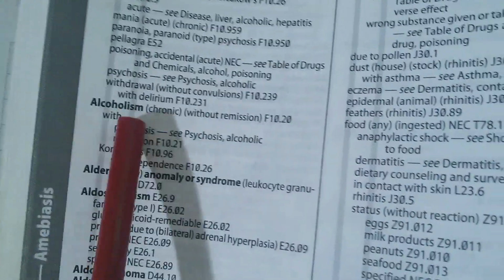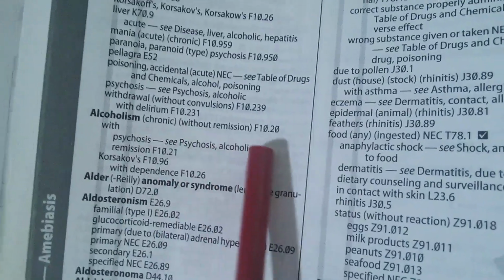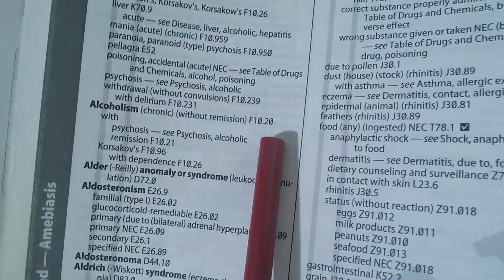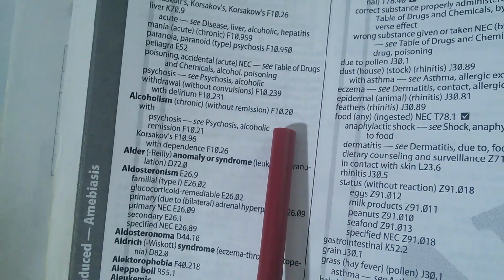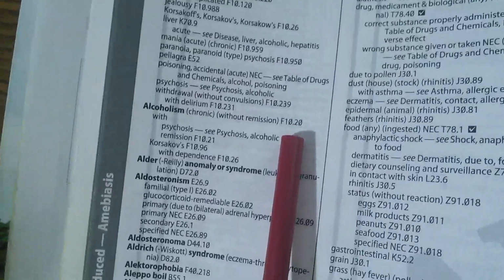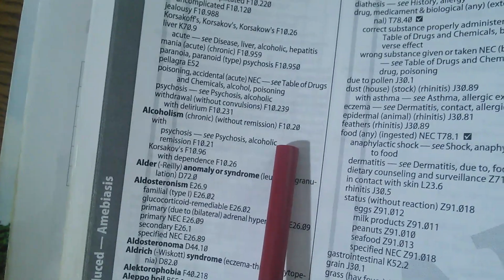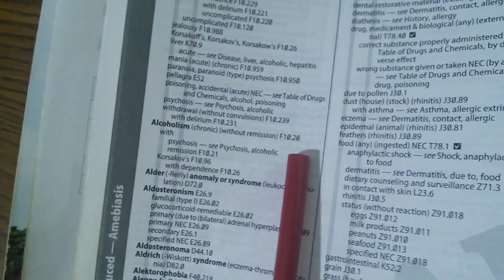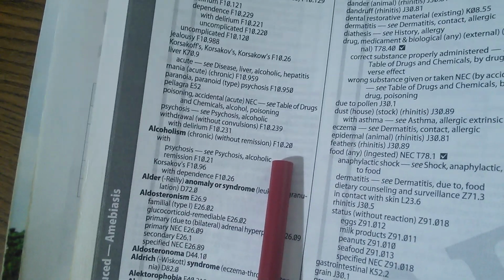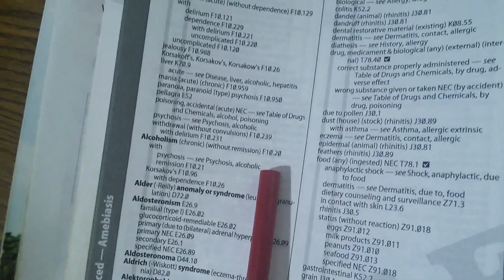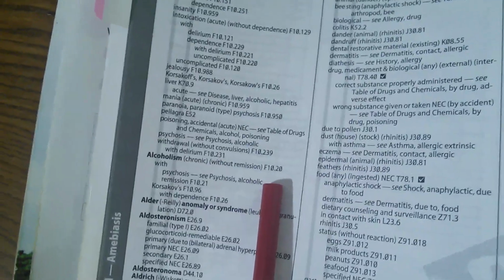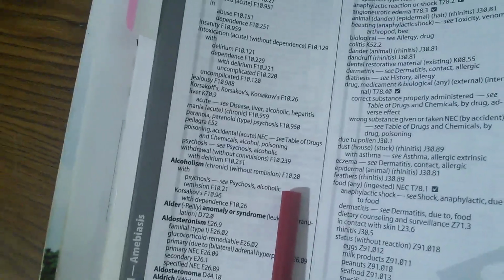Here we go. Alcoholism, right? Chronic. And then F10.20. We don't have any extra information. We ignore whether it says with or Korsakoff's, those additional codes, because we don't have any information. It just says chronic alcoholism, right? So that would be the index.